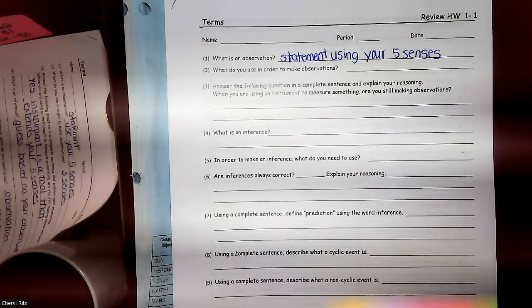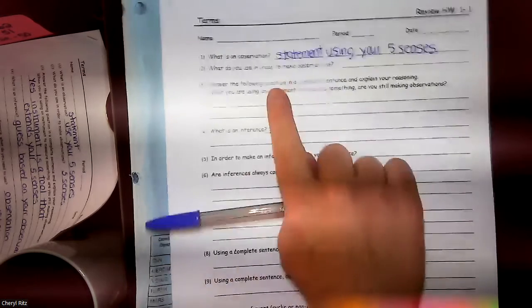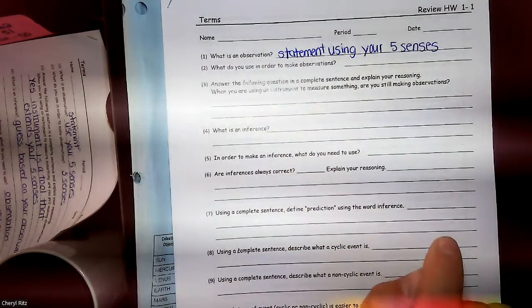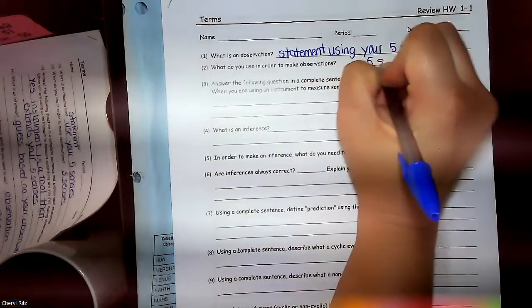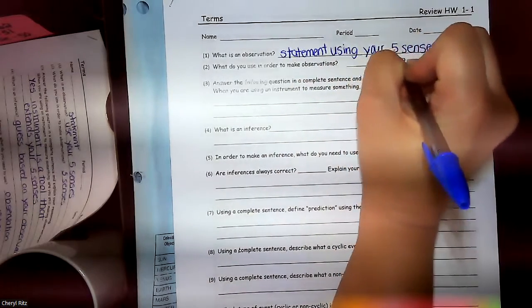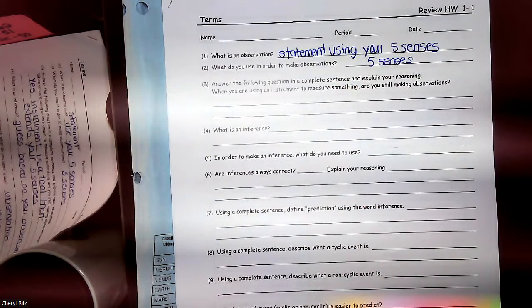Anybody notice that stink? It was a stinky smell. I don't think it was BO, but you could say there was a bad smell in the hallway. So what do we need in order to make an observation? 5 senses. Yeah, so okay. I meant 5 senses, but I know what you mean.